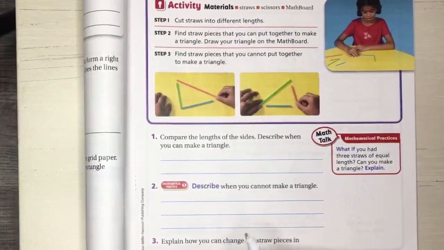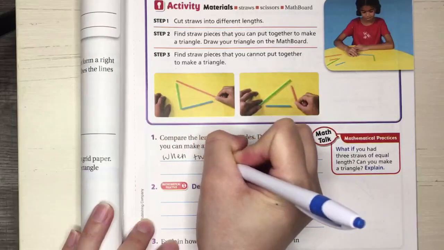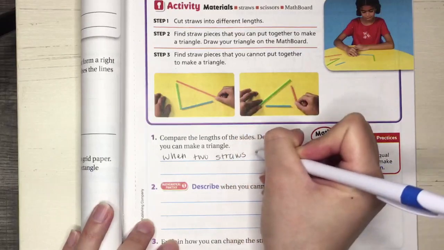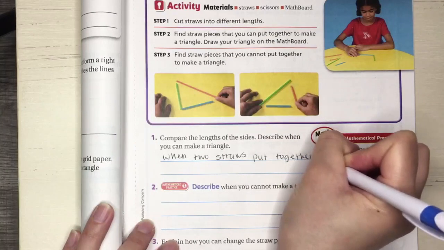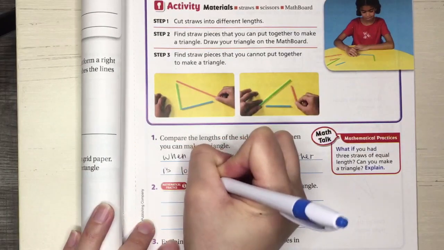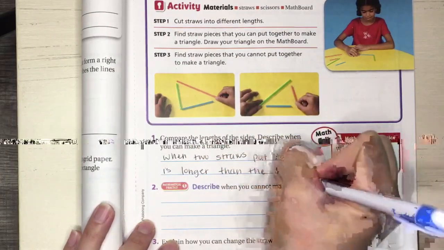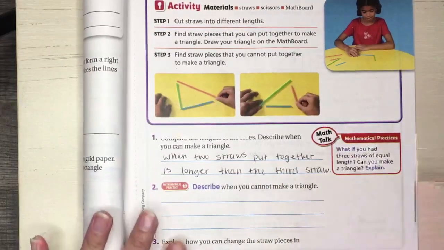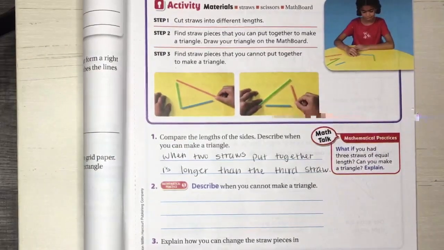Okay, so then I'm going to write down: when 2 straws put together is longer than the third straw. Alright, you may pause the video and copy that. Once you are done, you may click play.